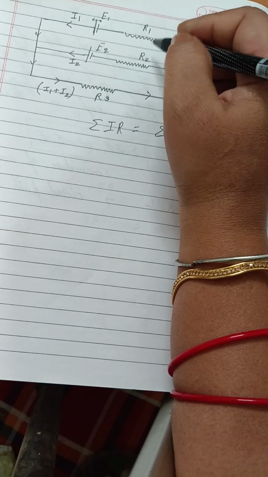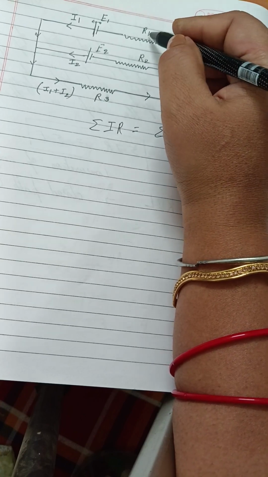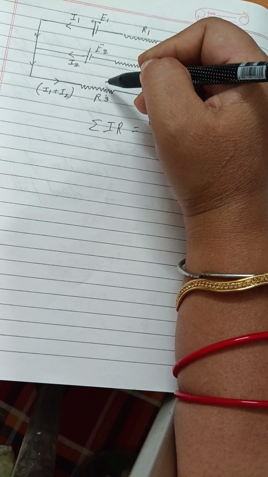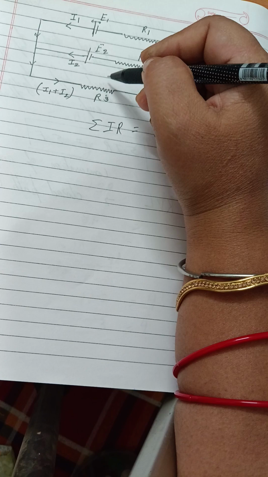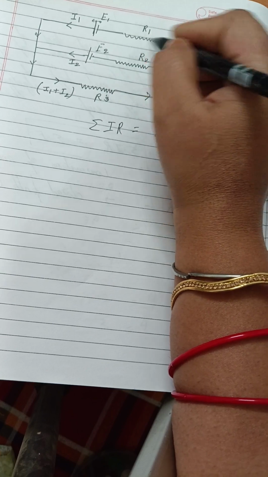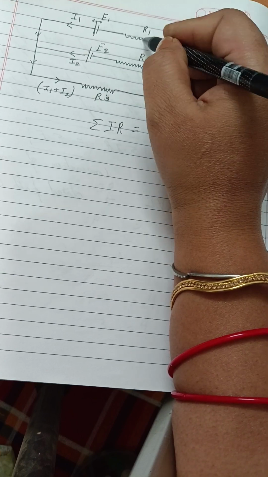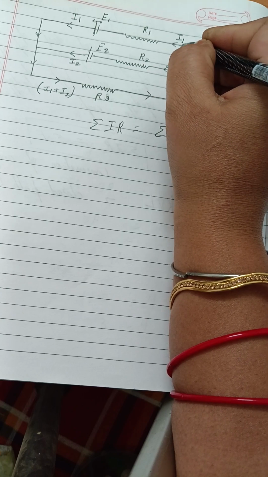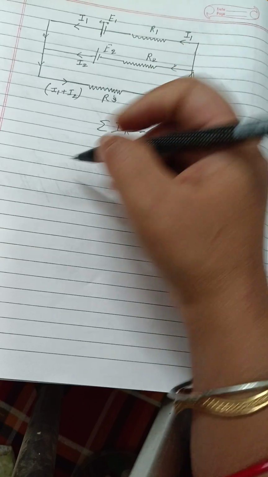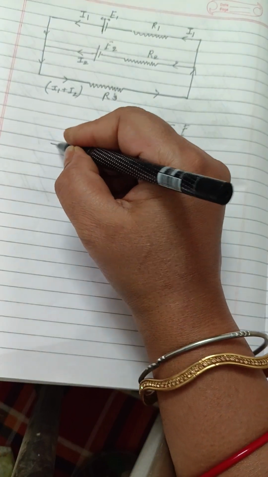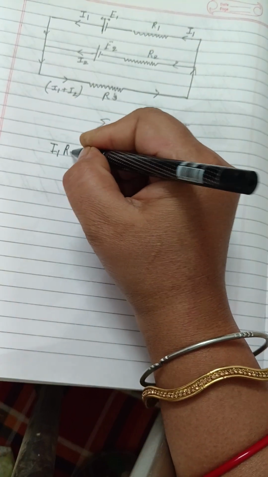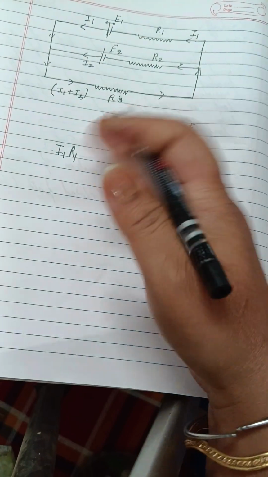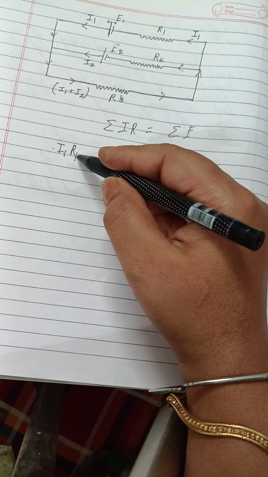In this you can see how many resistances we have. We have R1, R2 and R3. Three resistances we have. Okay. And the current is flowing through R1. The current is in the direction of the loop, so we will write it as positive. So I1 R1, I have written it positive, so there is no need to write the positive sign. This side is IR, that is why I have written IR over here.